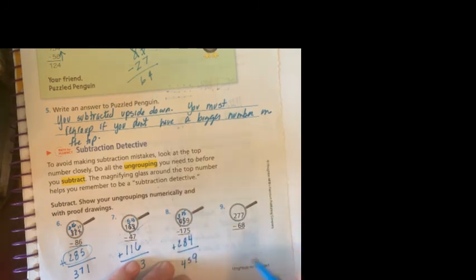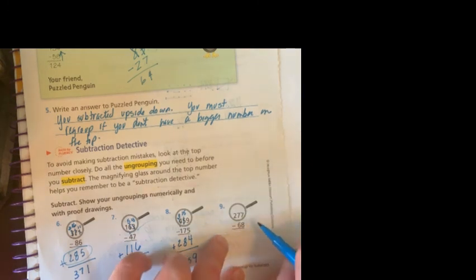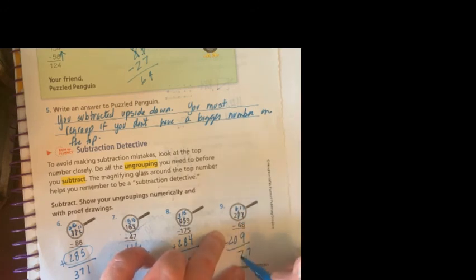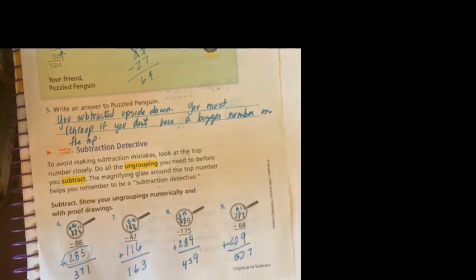Yep, 459. And then our last problem to practice today is 277 minus 68. I have 7 ones. I want to take 8 ones away. I need more. So I'm going to get it from over here. I have 6 tens. I'm taking away 6 tens. I don't have to do anything. 17 minus 8 is 9. 6 minus 6 is 0. And then 2 minus 0 is 2. I can check my work by adding that together. And I find out that it's 277, so I am good.